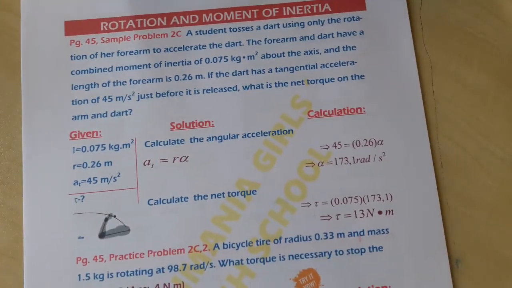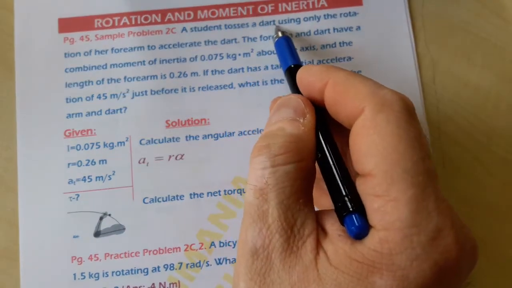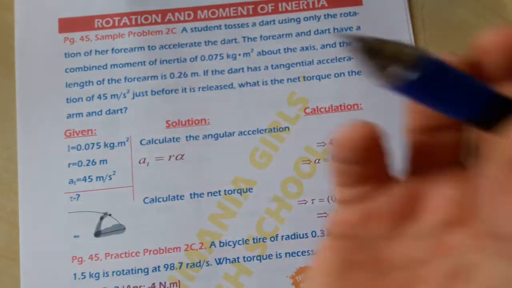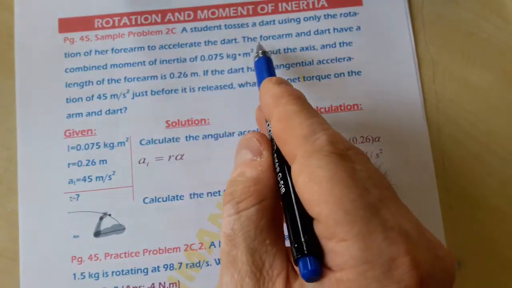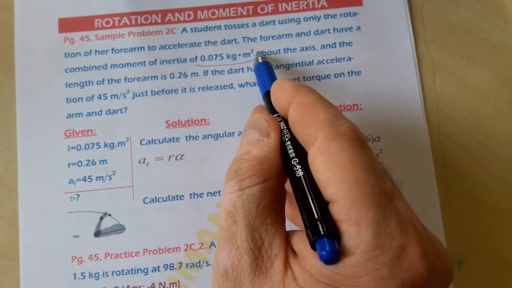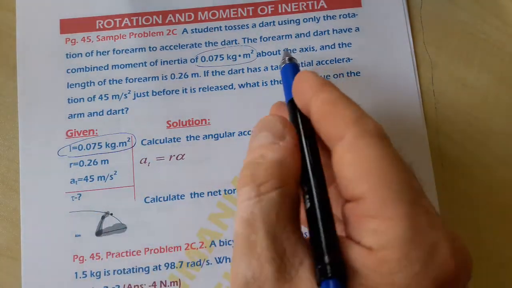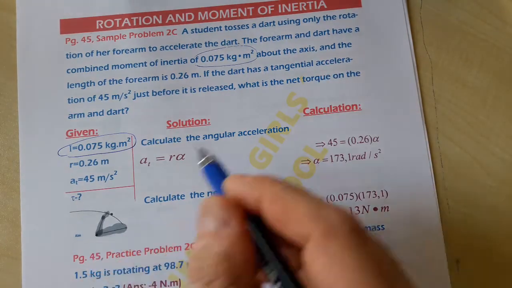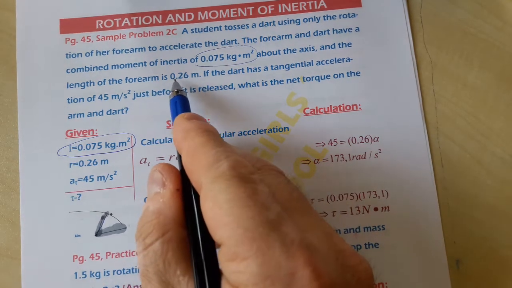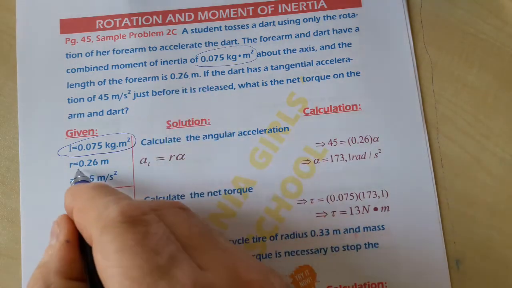Okay, so sample problem. It says a student tosses a dart using only rotation of her forearm to accelerate the dart. So you throw the dart this way, like this. The forearm and dart have a combined moment of inertia of 0.075 kilogram meter squared about the axis, the elbow, right here. The length of the forearm from here to there is equal to 0.26 meter, which is the radius of the circle drawn by the dart.